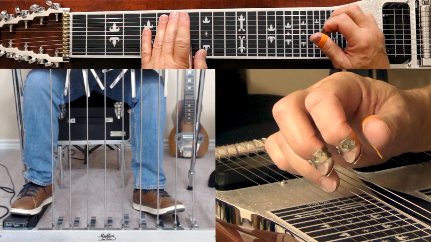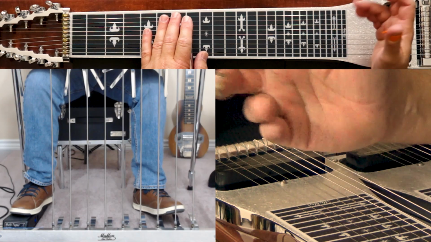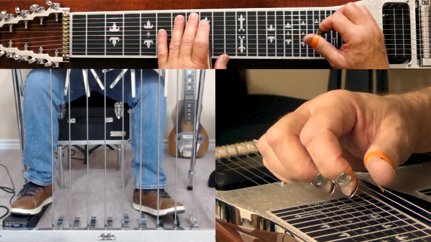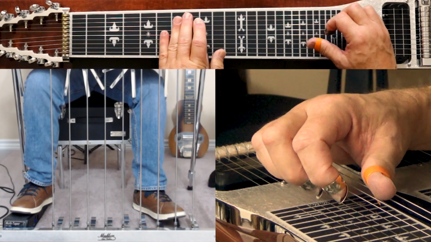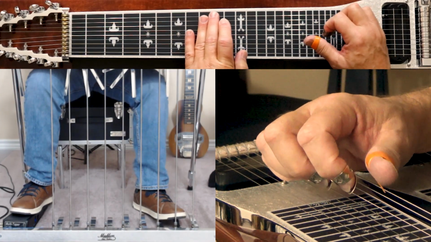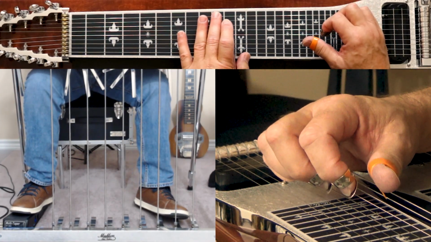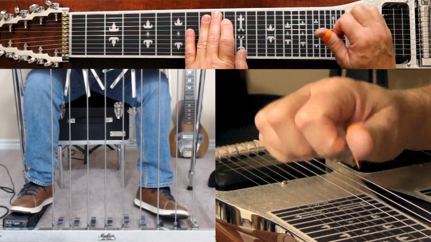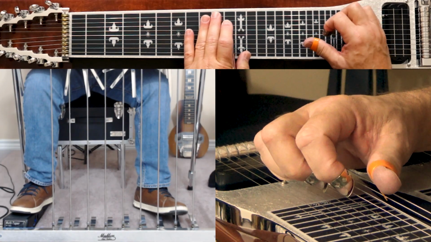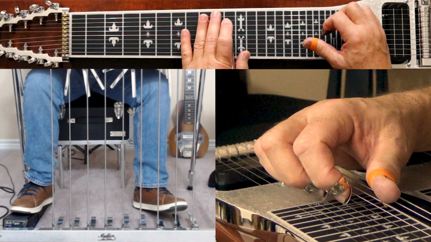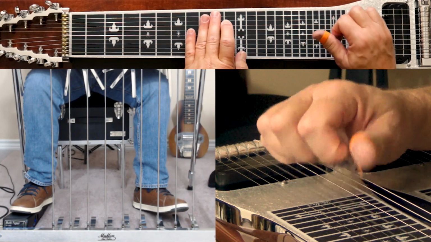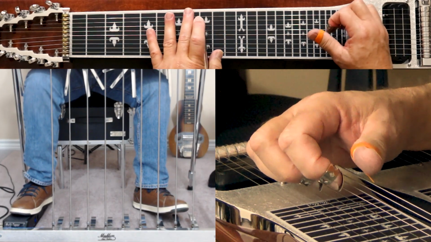The B chord is at the 7th fret, 5, 6, 9, no pedals, no knee levers. Then the next one was F, 1 beat of the B, which was 10th fret, A pedal, F knee lever, 5, 6, 8. Release the A pedal, F knee lever only, that's A diminished. Then it resolves to C.